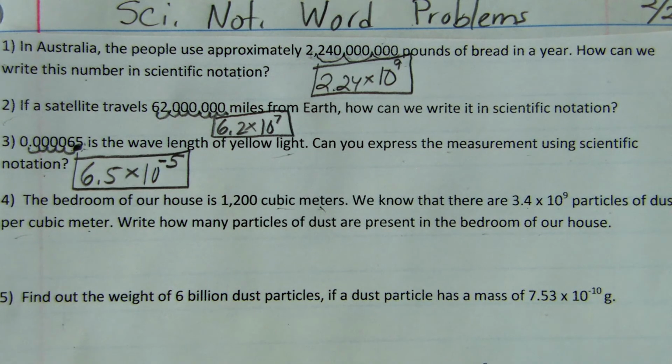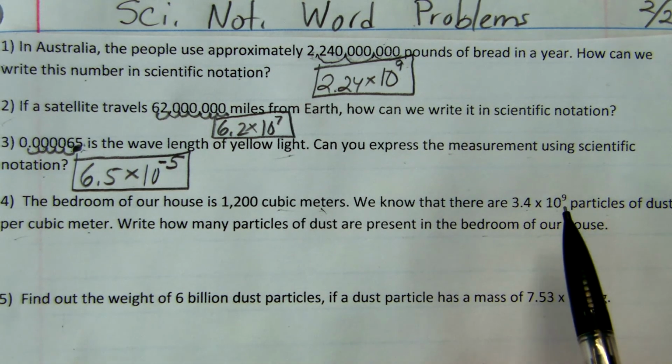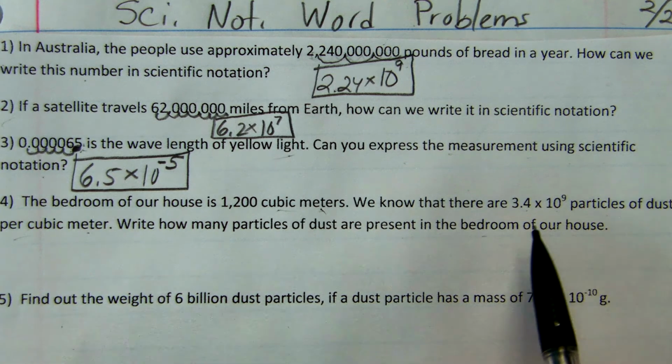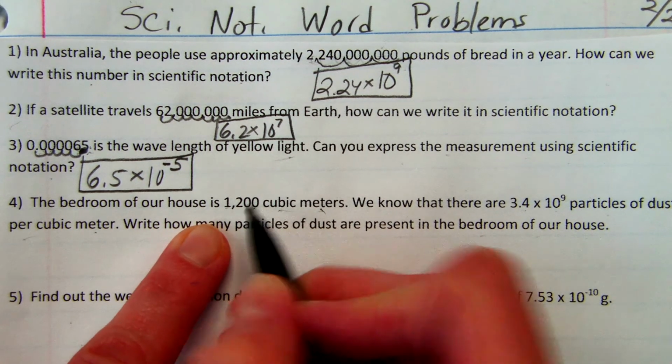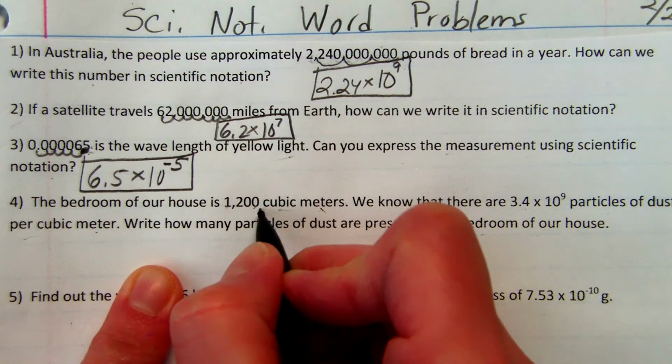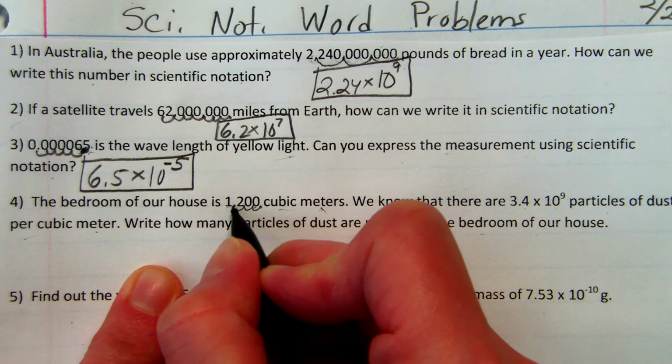So what operation would we use here? Just pretend this is a normal number. Multiplication. So what I'm going to do first is write 1,200 in scientific notation. So I'm going to take it 1, 2, 3 spaces to the left.